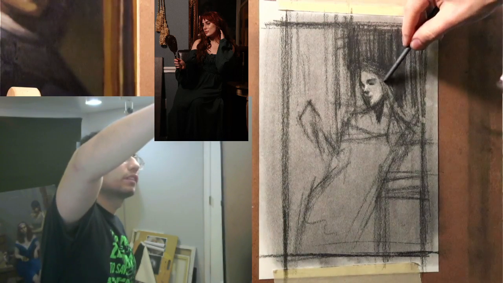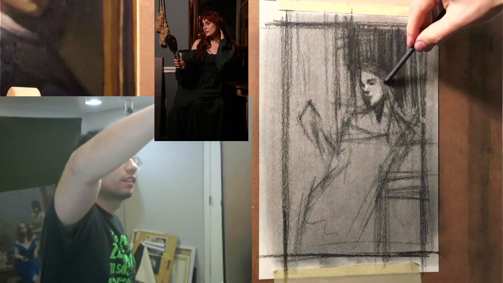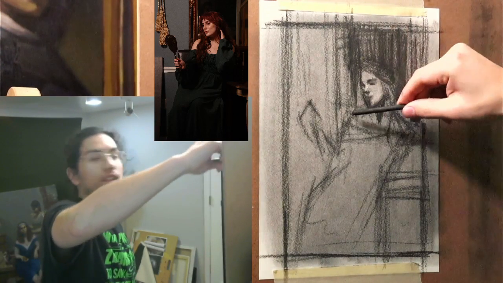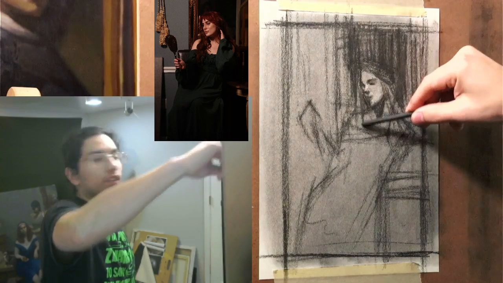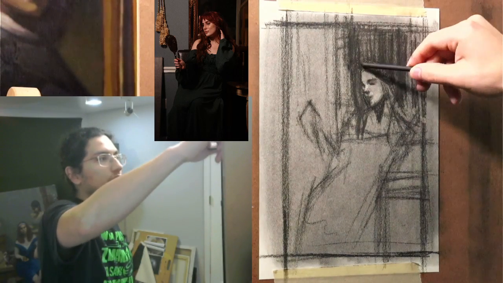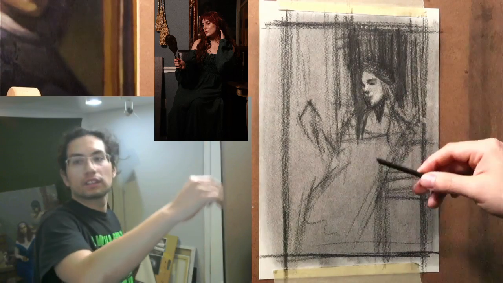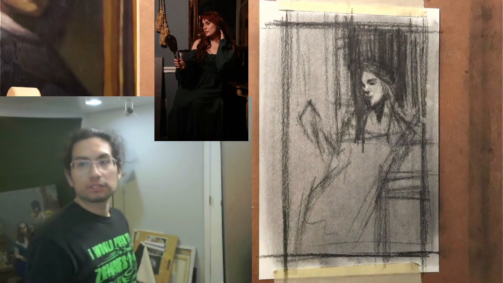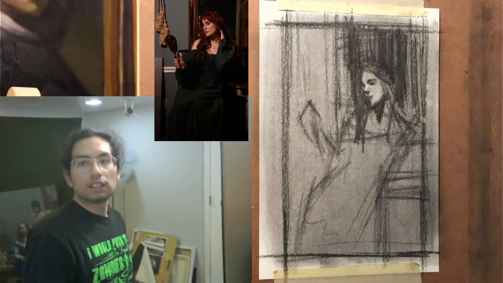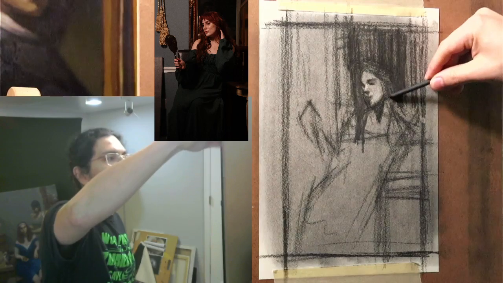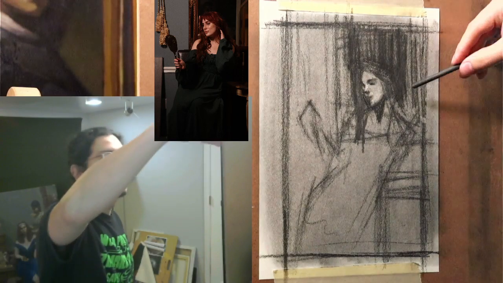Don't get hung up on the likeness or any little specific details. The hair comes down here. Now there's some light on her shoulder and her hand that's in her hair. So she's looking at a mirror. It's a very active pose.